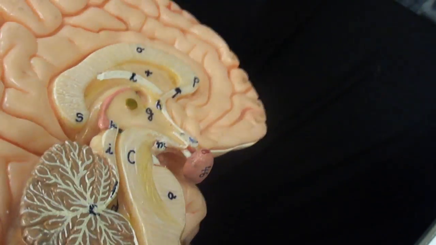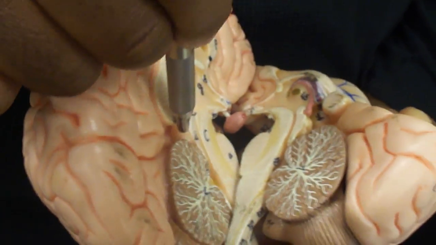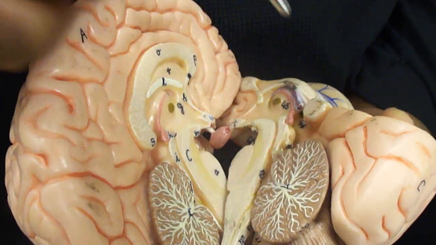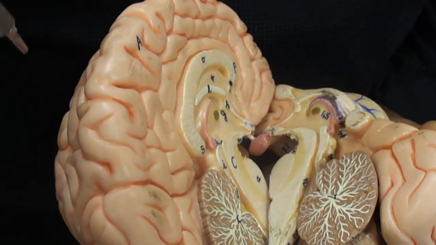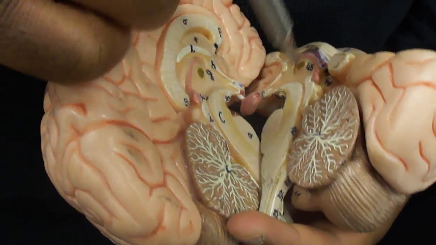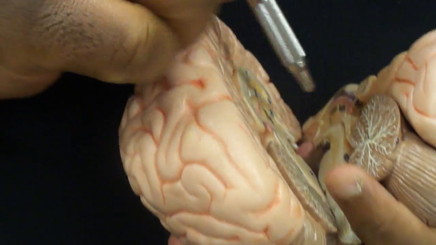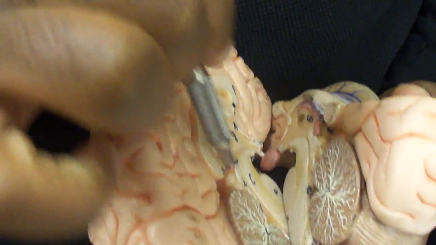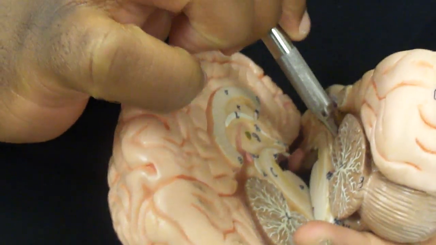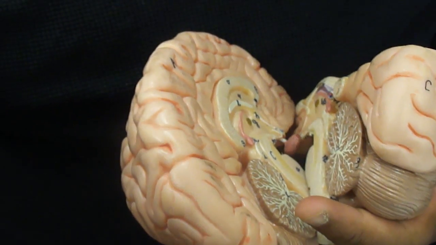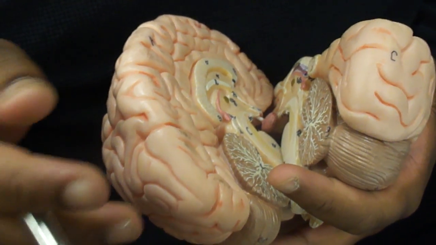And you have these 4 bodies on the brain. They're known as the corpora quadrigemina. You have 2 bumps here and 2 bumps here. Those are the corpora quadrigemina. And they're divided into superior and inferior colliculi, or colliculus. You have 1, 2, 1, 2.